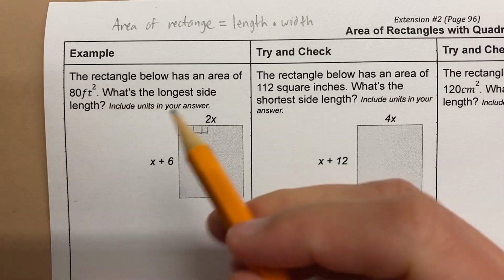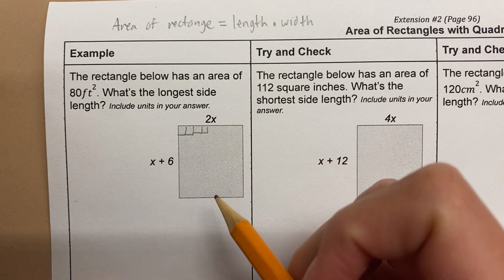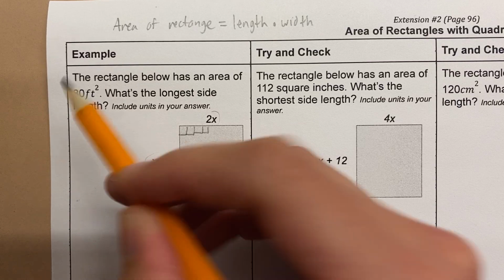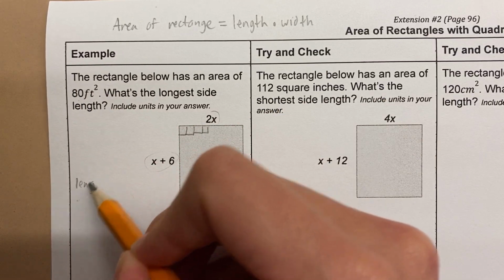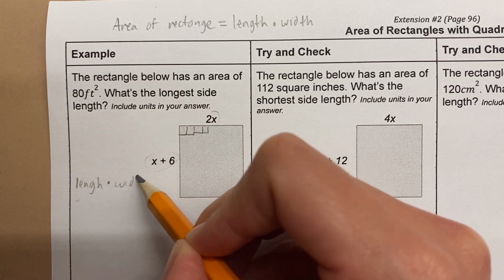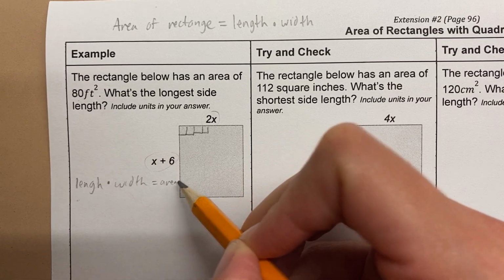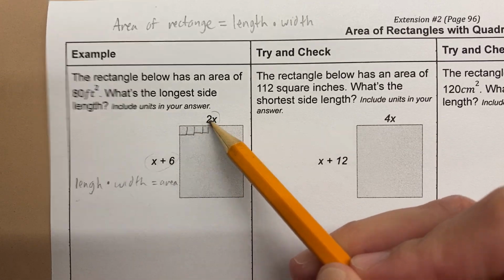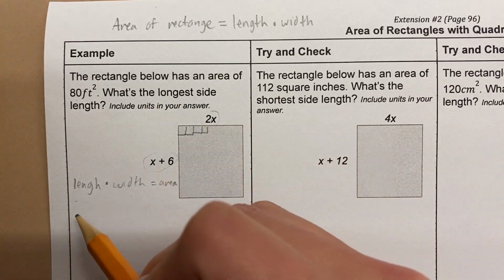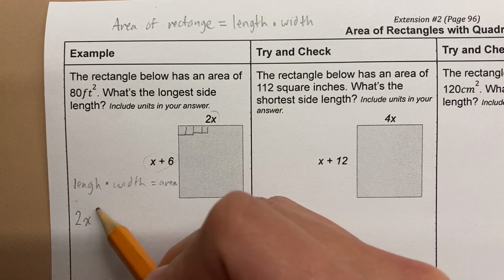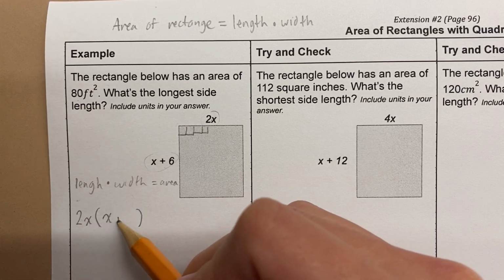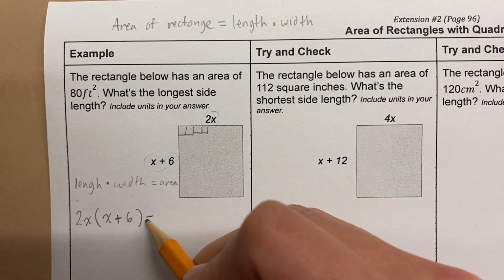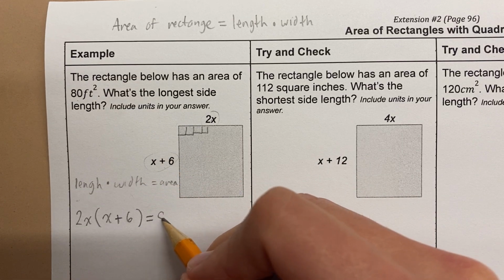All right, here's the deal. We know that length times width equals area. So I'm going to start by multiplying. This times this equals this, right? This is going to be length times width equals area. Now, it doesn't matter which one's the length, which one's the width. When I multiply 2x times x plus 6 or x plus 6 times 2x, I like to write it like this: 2x, parentheses, x plus 6. It would just look a little funny the other way. You can write it the other way. It doesn't really matter. Okay, equals, and the area was given to me, it's 80.